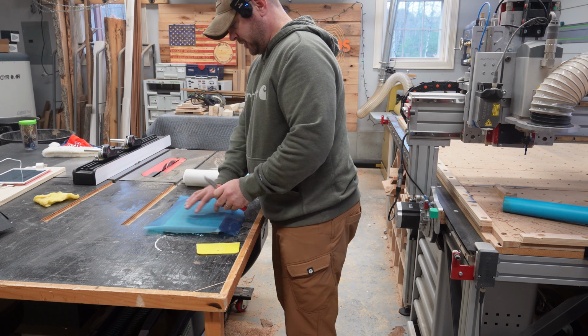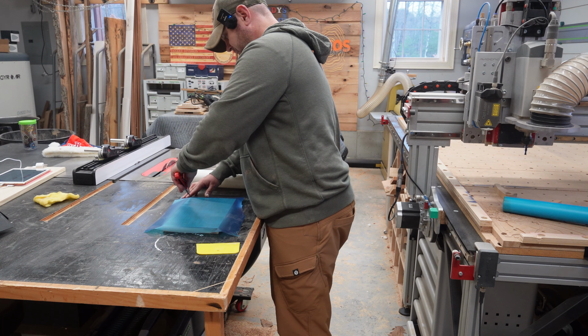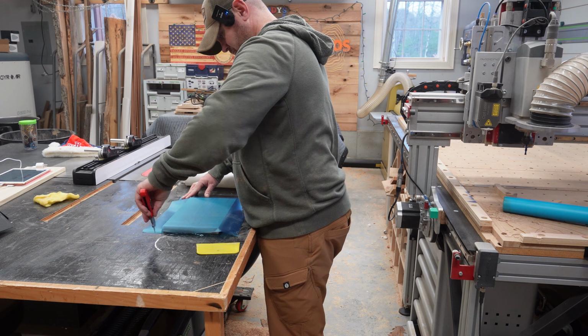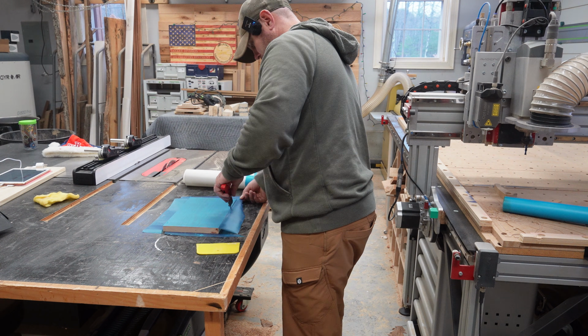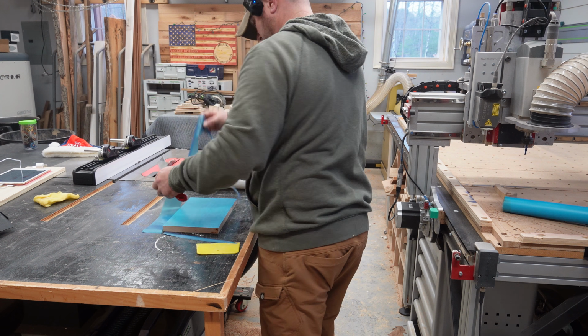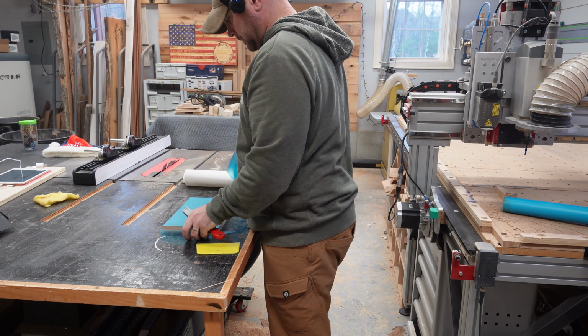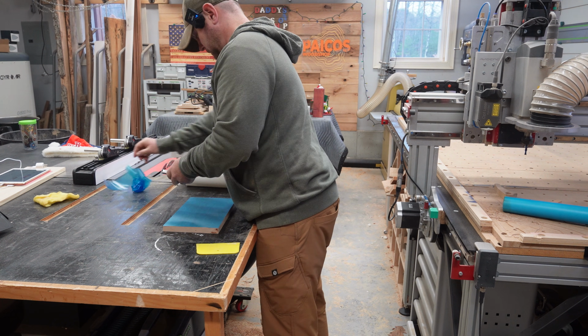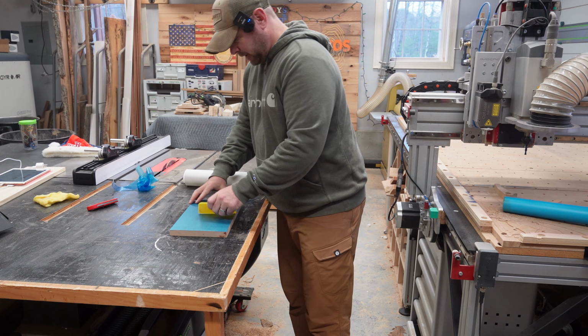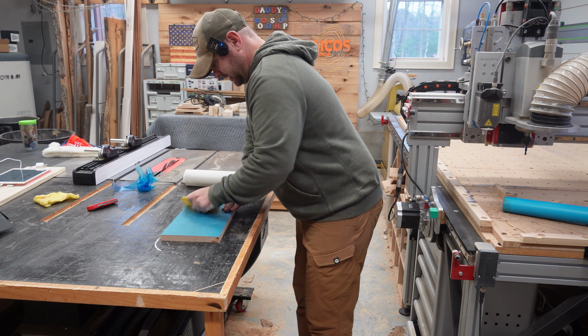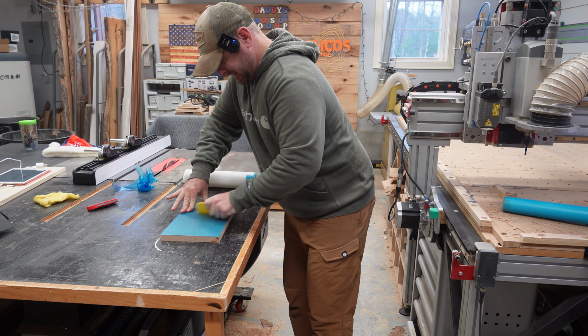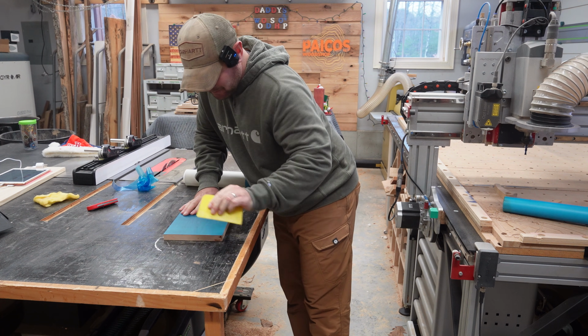Perfect. Now that you have it on and secure, cut the edges. Good. Then come back with your card scraper and just give it a good rub down to make sure it's really sealed against the wood.